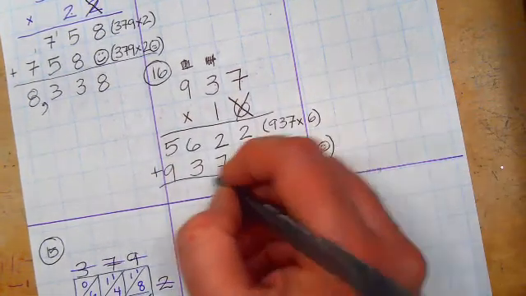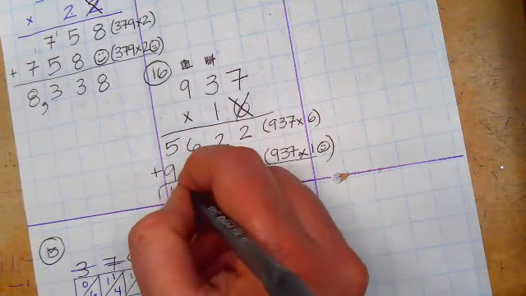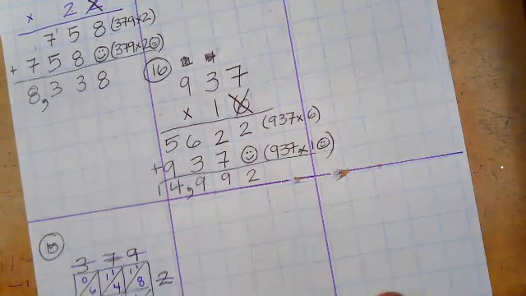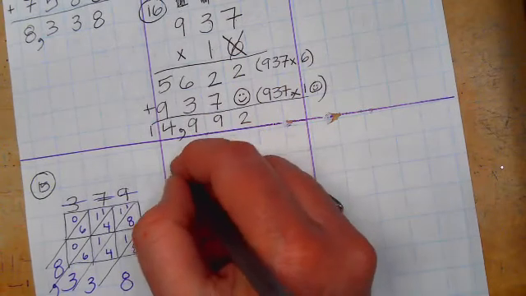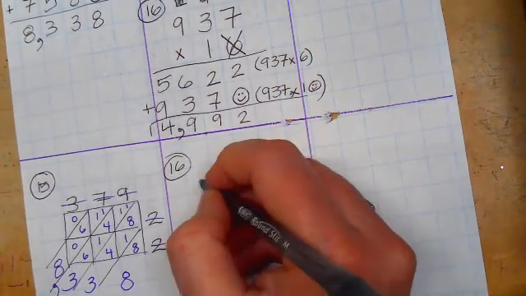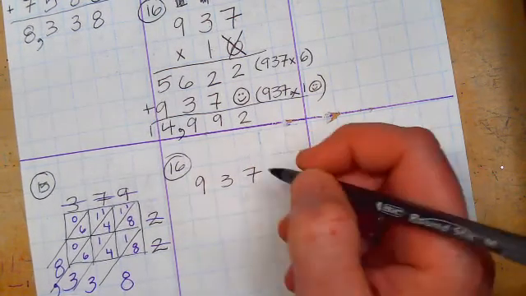I guess I don't need to regroup. 9 times 1 is 9. When I add these together, I get 14,992.